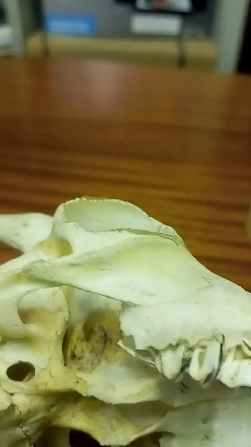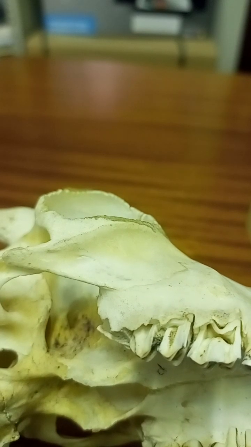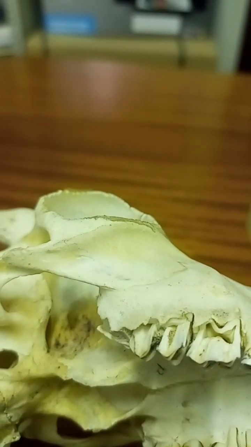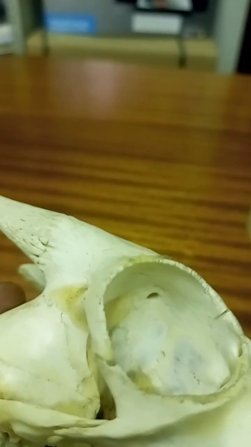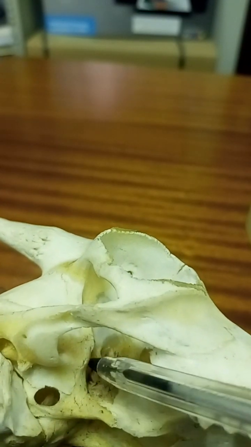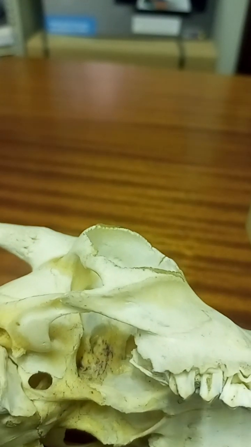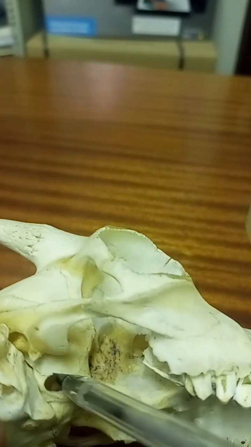Then of course you have other openings which are associated with the sphenoid bone. These include the dorsal or superior orbital fissure. So the dorsal or superior orbital fissure is that one there. That's big, that big hole there. That's the dorsal or superior orbital fissure. Then, of course, you also have the inferior orbital fissure. That's the one there. That's the inferior orbital fissure.